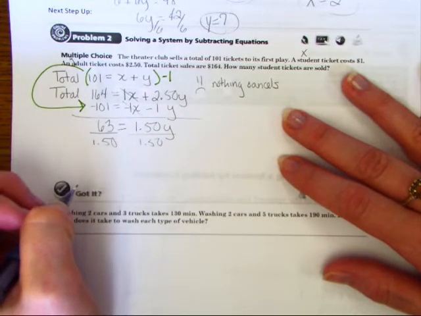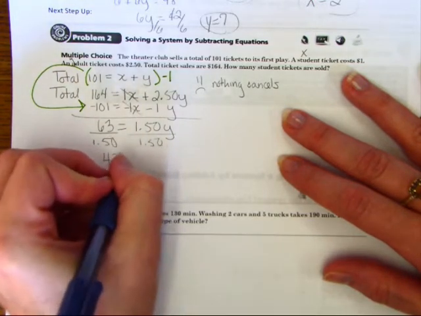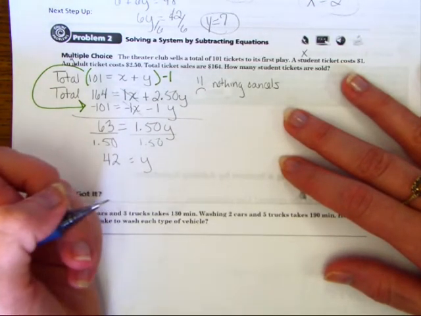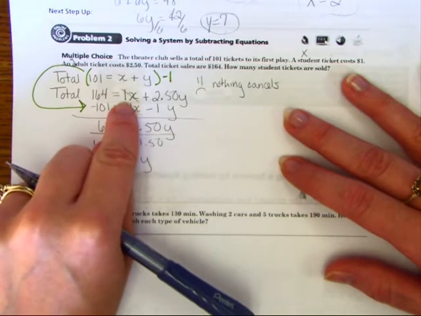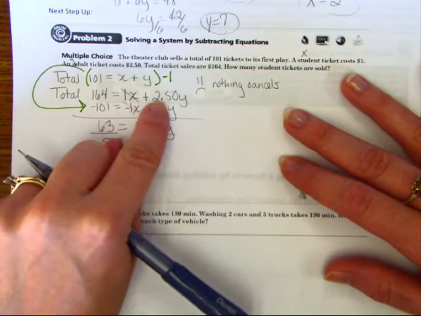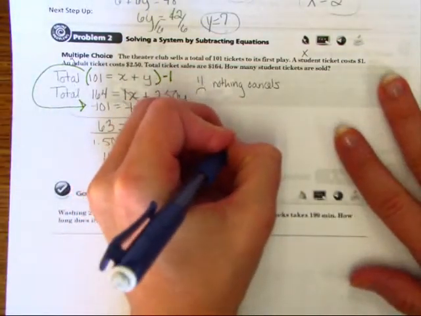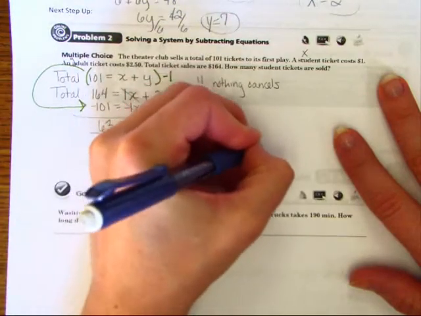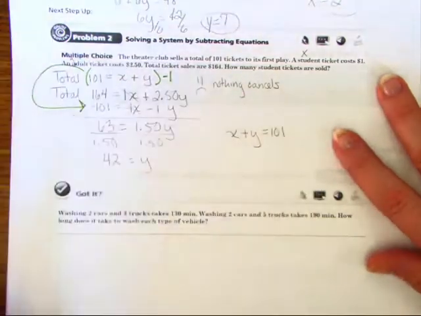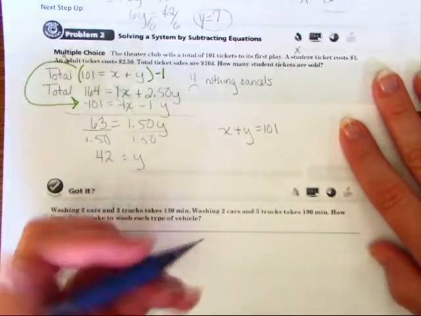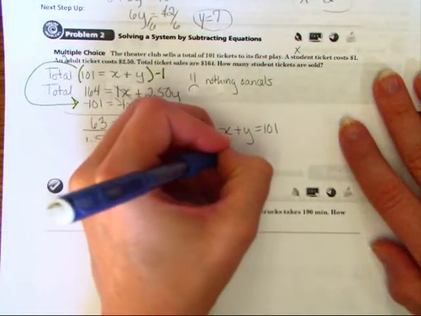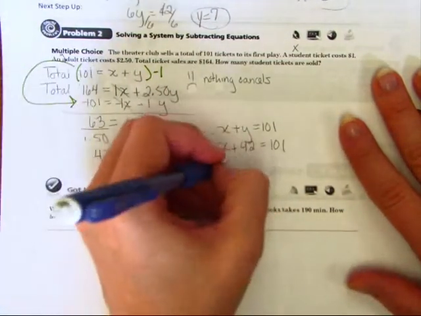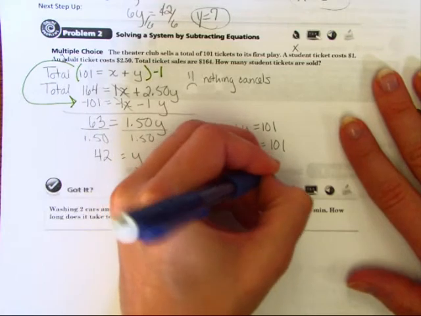And you will get 42. You might need a calculator for that one. Hey, we're halfway there. All we have to do now is solve for x. I like the top equation better than the bottom equation because the bottom equation has bigger numbers and it has a decimal. So I'm going to do x plus y equals 101. That was the top equation. I find it the easier equation. And I'm going to plug in 42 for y, because after all, that is what we got. And I'm going to take away 42, and x will be 59.